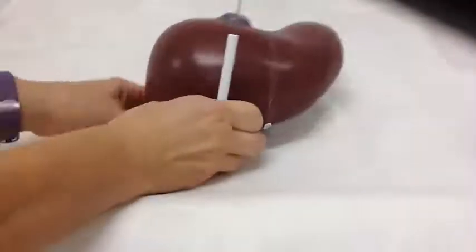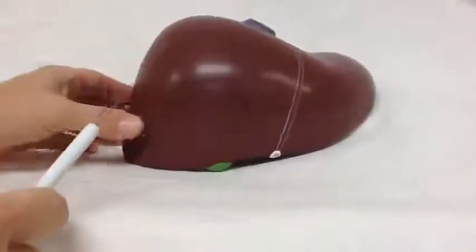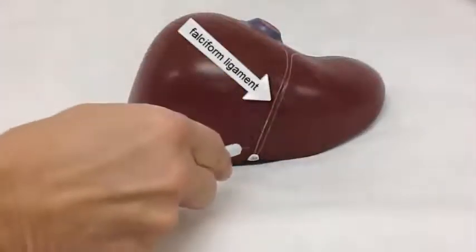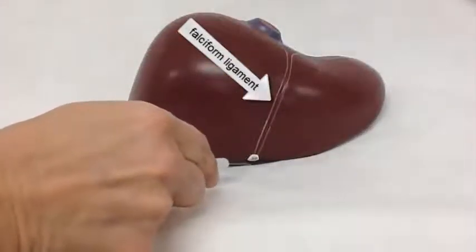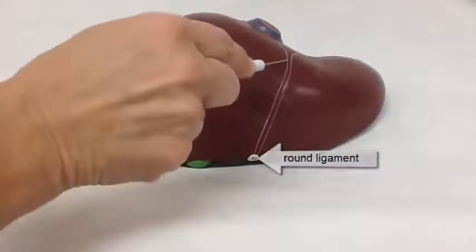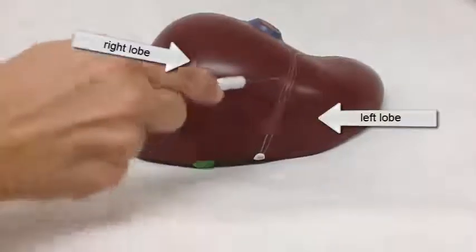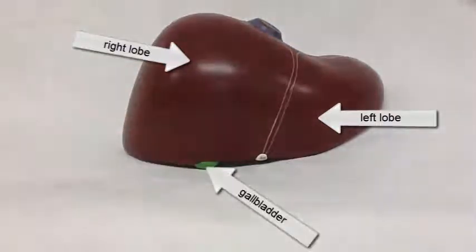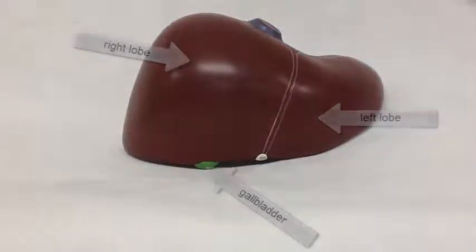Looking one more time from the anterior side, you can see very well the falciform ligament and the end of our round ligament. As I said before, this attaches to the abdominal wall. We have the left lobe and we have the right lobe, where we can see a shade of our gallbladder.